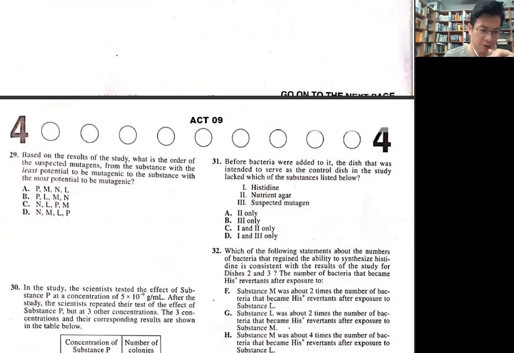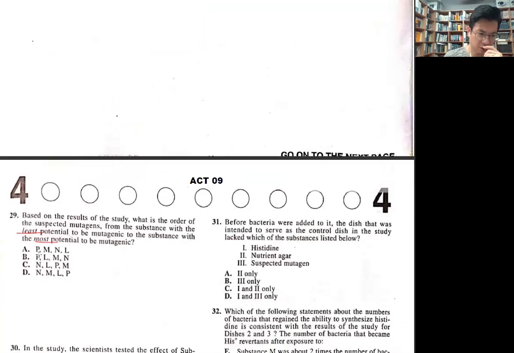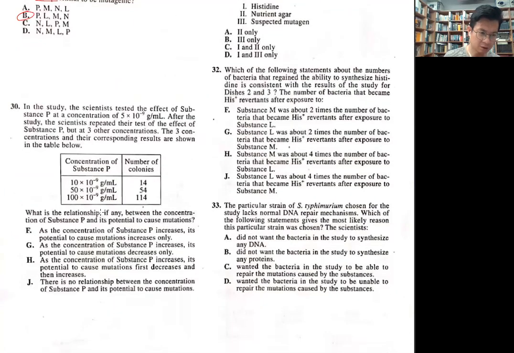And based on the result of the study, what is the order of suspected mutagens from least to most? Least. This is 6, the least, and then L, PL, and then M and PL, M and B. In this study, the scientists tested the effect of the substance P. What is the relationship, if any, between the concentration of P and its potential to cause mutation?